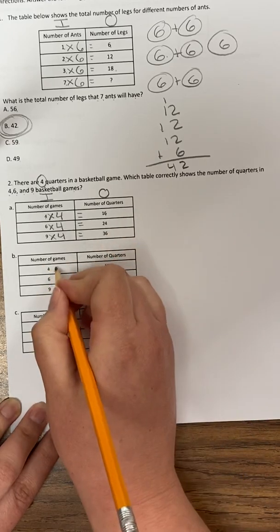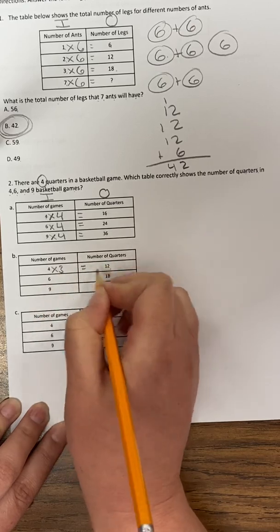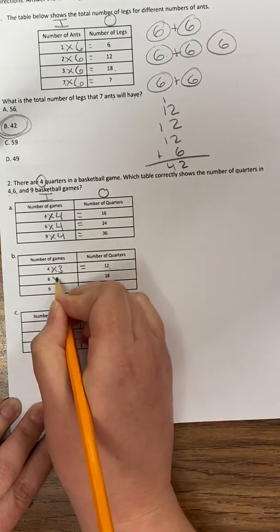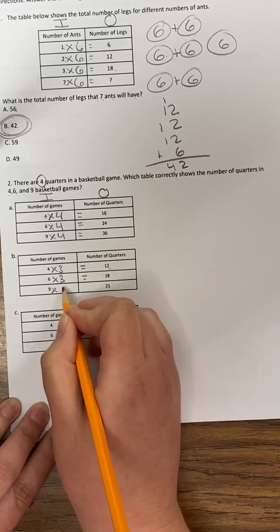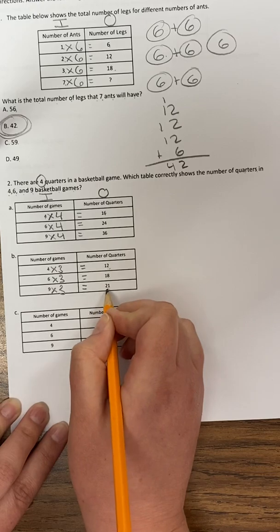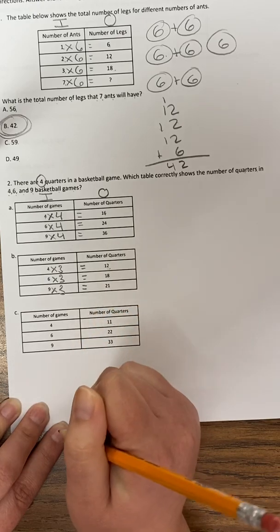Okay, yeah, 4 times 3. So 4 times 3 equals 12, okay. 6 times 3 equals 18, that is true. And then 9 times 3 equals 21? No, that is actually not correct.